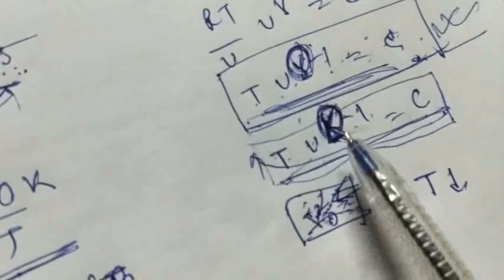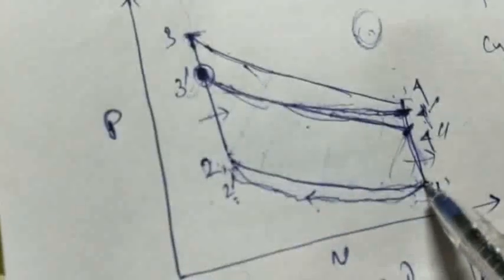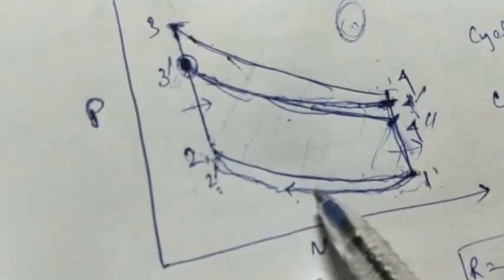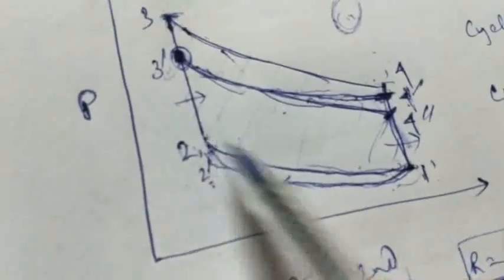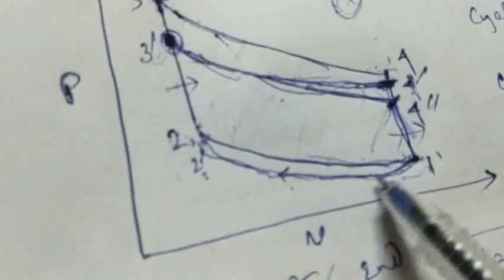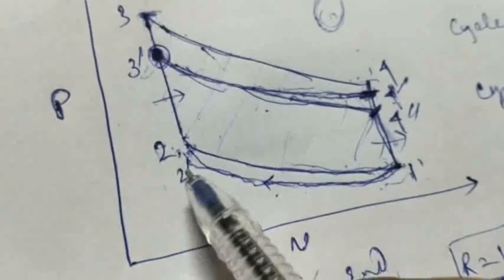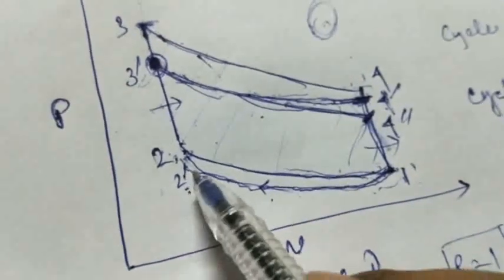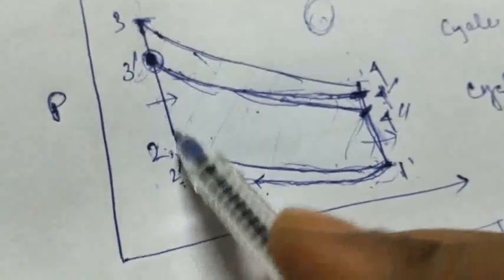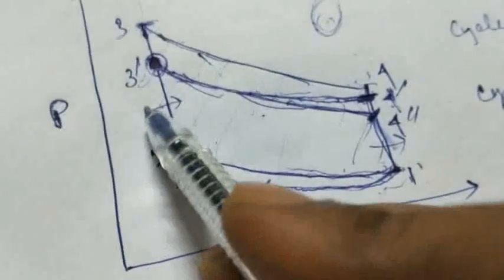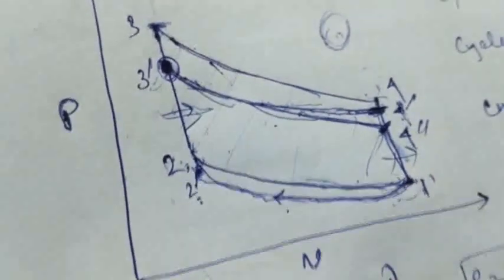Our exponential constant has changed. It decreases. So our graph should be below the previous air standard line. So our line will be 1 to 2 dash. In our new case, in the actual case, say 2 dash was here. Now from here we will add heat into the cycle.